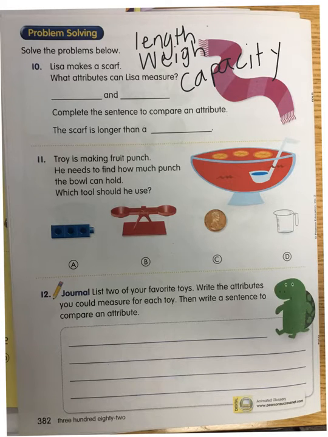And number 11, Troy is making fruit punch. He needs to find how much punch the bowl can hold. Which tool should he use? Cubes, A, a balance scale, B, a penny, C, or a measuring cup, D. Number 12, you can cross that one off. When you're done, get it checked.